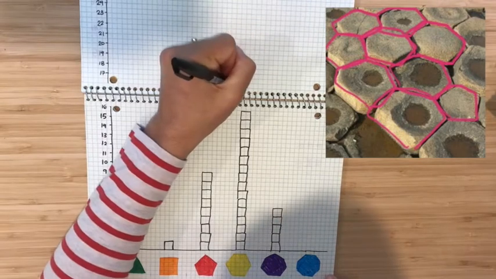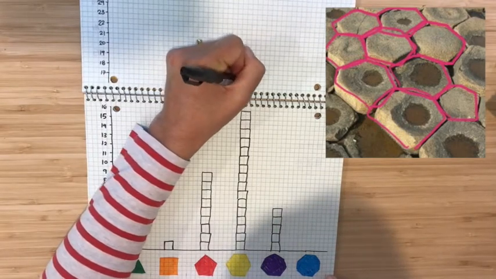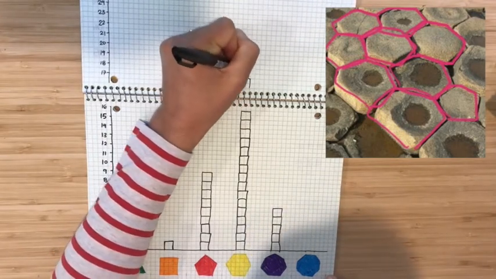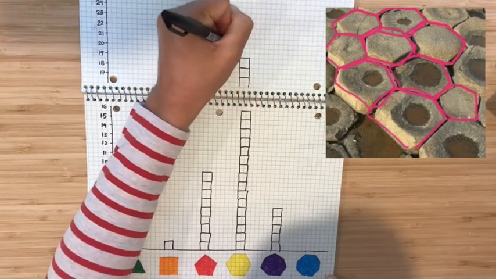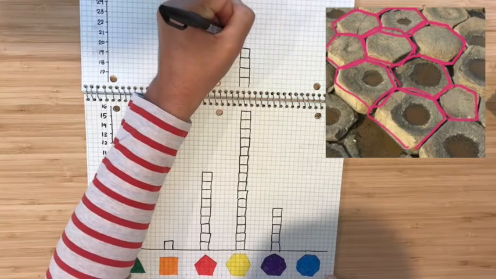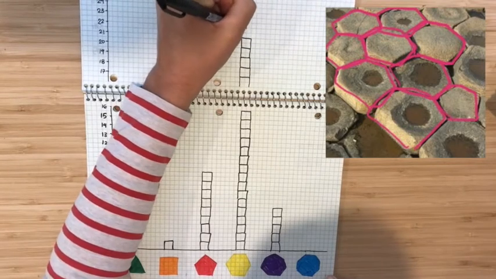So let's see, I'm going to add 1, 2, 3, 4, 5, 6.